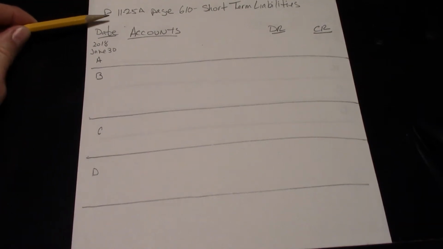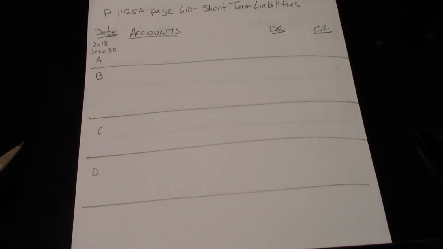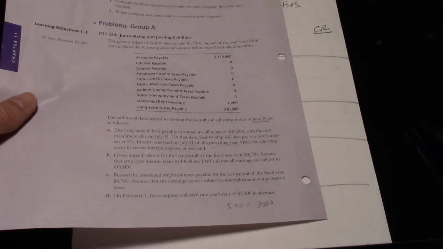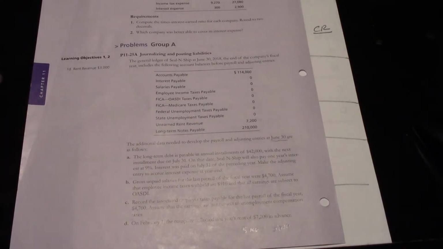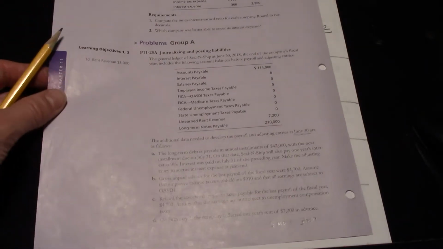Today we're going to work problem 1125A from page 610. We're doing short-term liabilities this chapter, so those items on the top right part of the balance sheet. This problem has several steps. This first video will do the journal entries, because journal entries always come first. The transaction occurs before anything else. So let's just take a look at what we got.